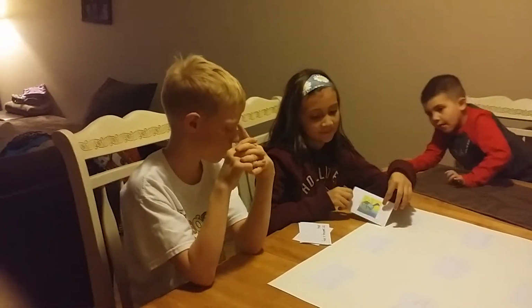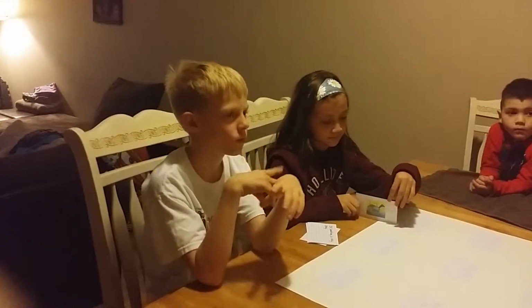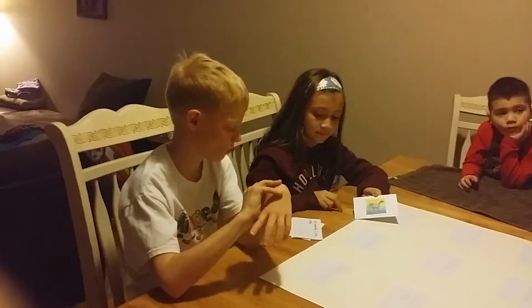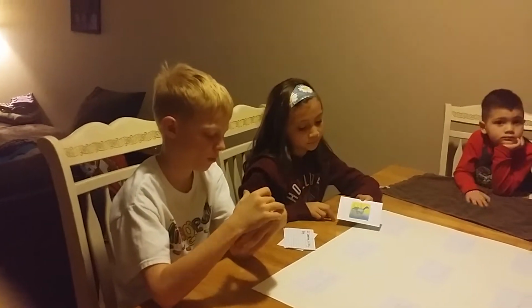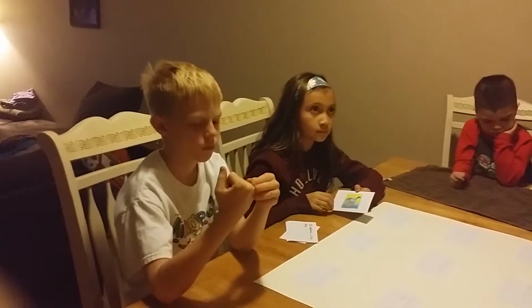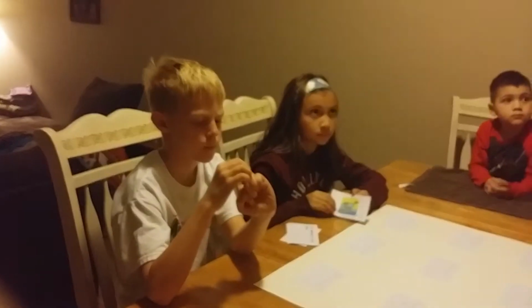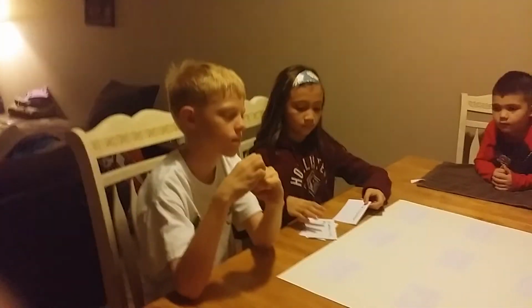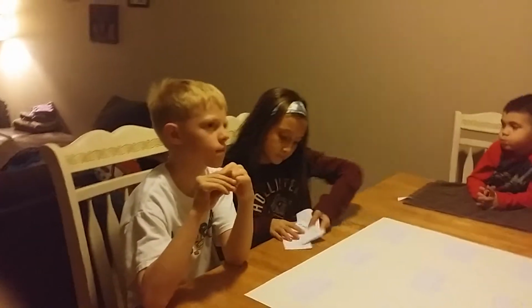If you get stuck and you do not know which one it could possibly be, there are pictures on the back of each card that will give you a clue or a hint. But I don't want you to look at the picture unless you're absolutely stumped, okay? Because those are just to help you in case you can't match it by the definition.